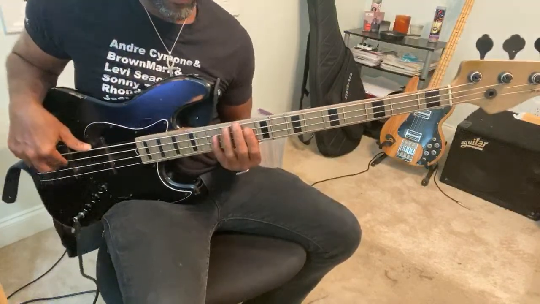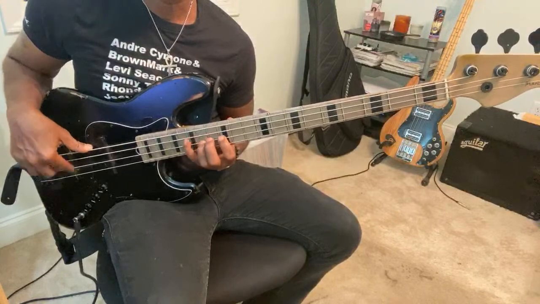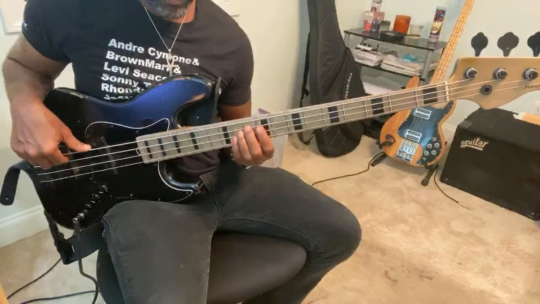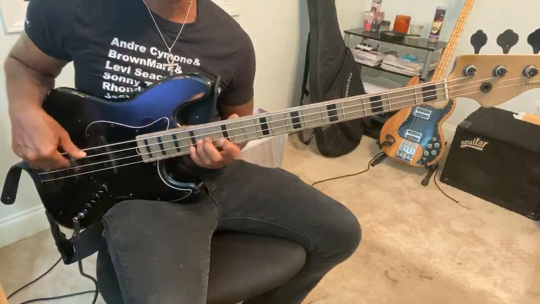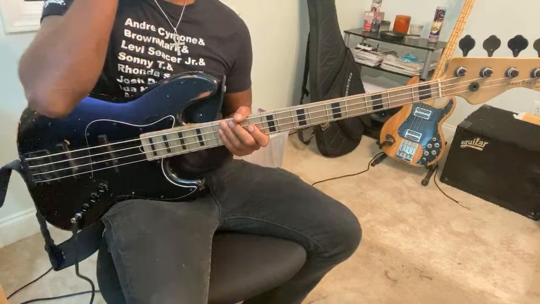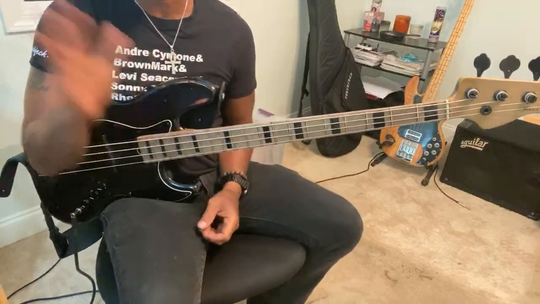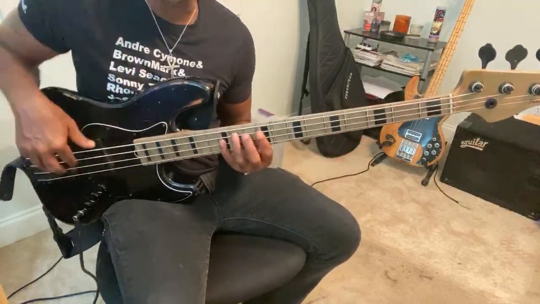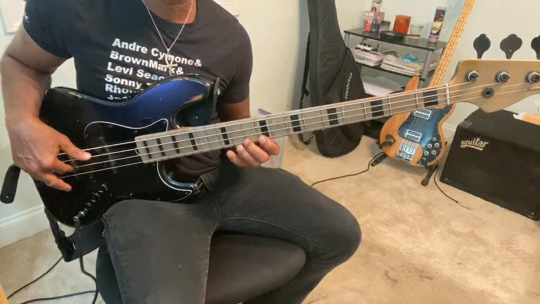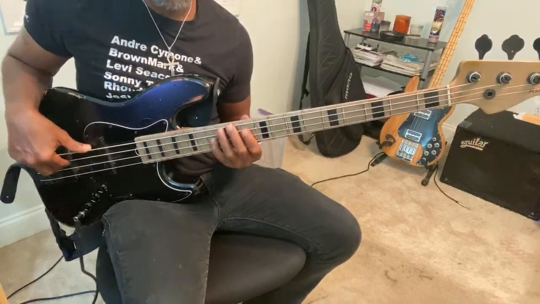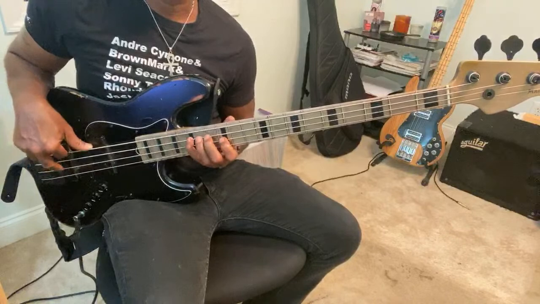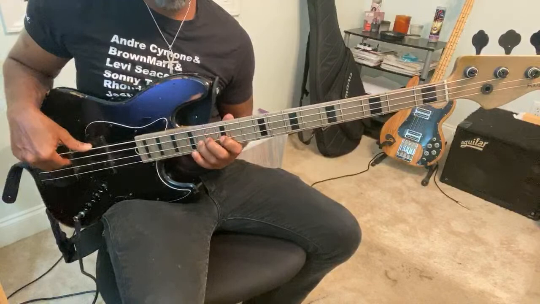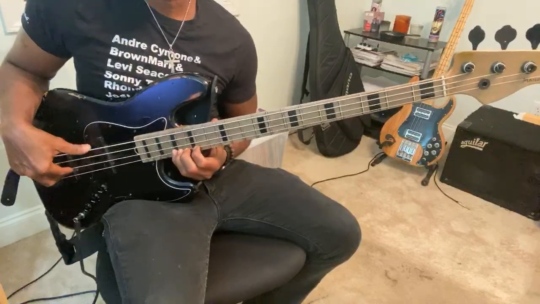Look at this connection. Just in that exploration, so to speak, you discover that there's another way to finger the Mixolydian mode outside of just doing this. You can also do this. Right? You start seeing the connections.